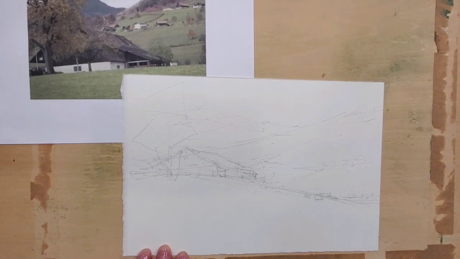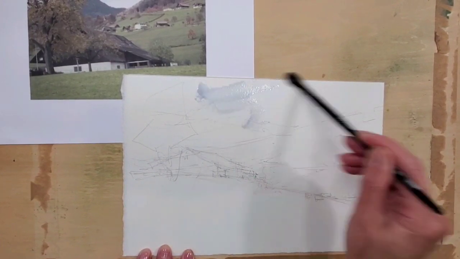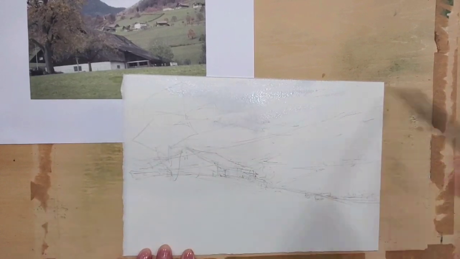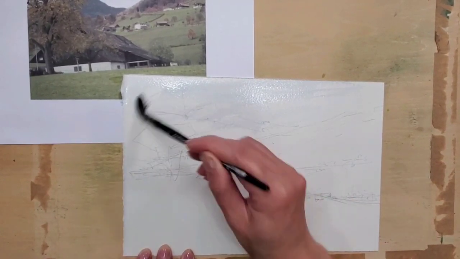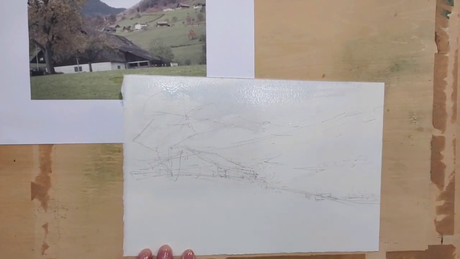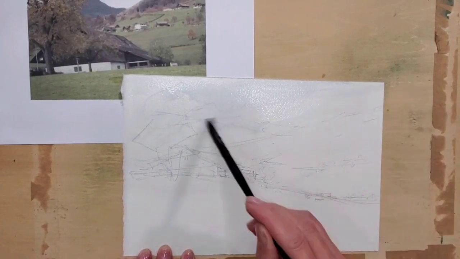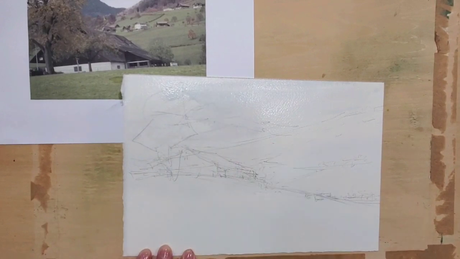Okay, I gave some wash first, just to cover that white sky. This painting is not much about the sky, so I'm just giving a little bit of wetness. As I said, atmospheric perspective in the distance is the illusion that everything is cooler and blurred.